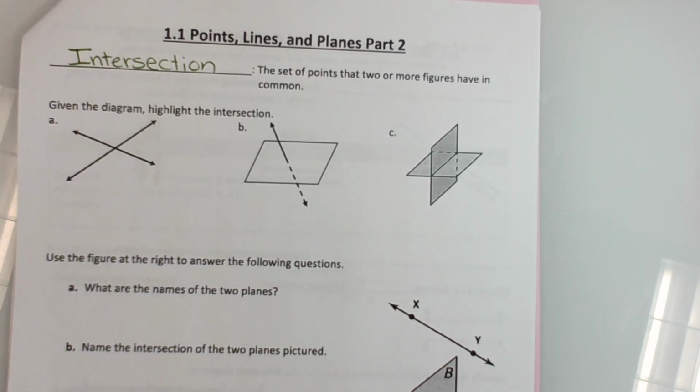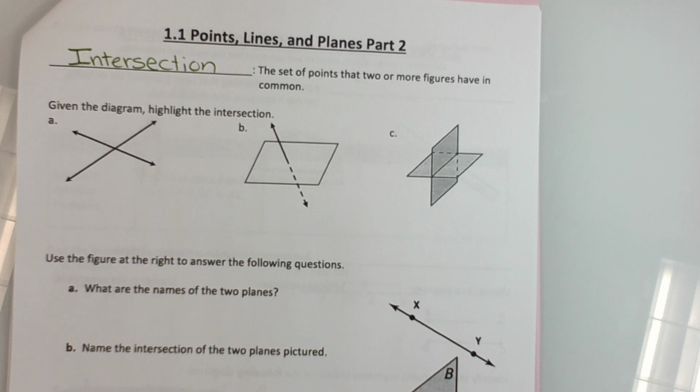So when it comes to working with points, lines, planes, rays, segments, they can intersect. They can essentially run into one another. And when they intersect, oftentimes it's going to create either a point or it is going to create a line when you have things intersecting.